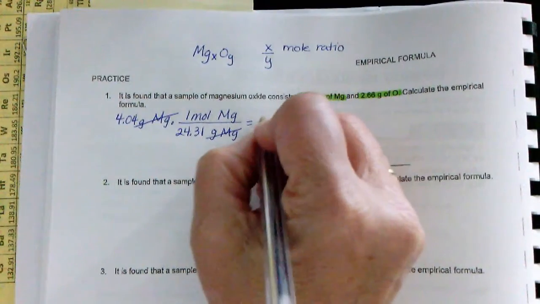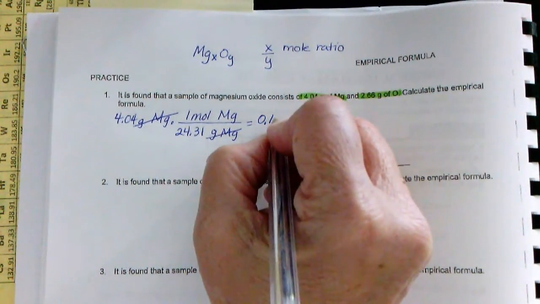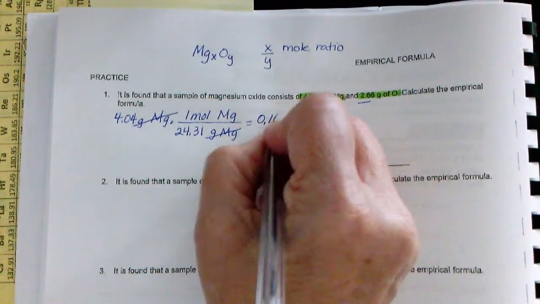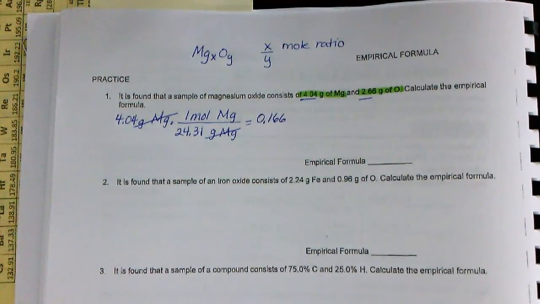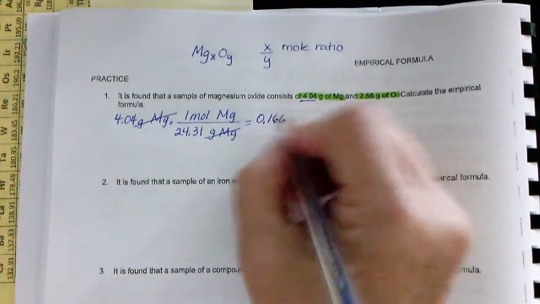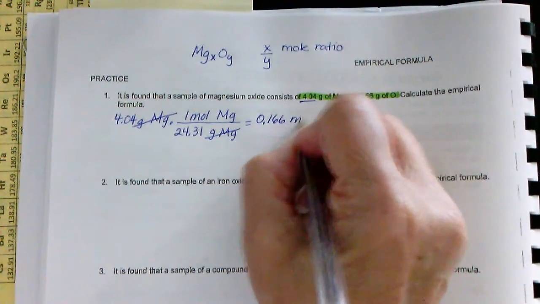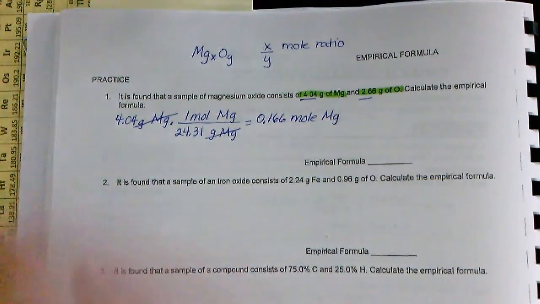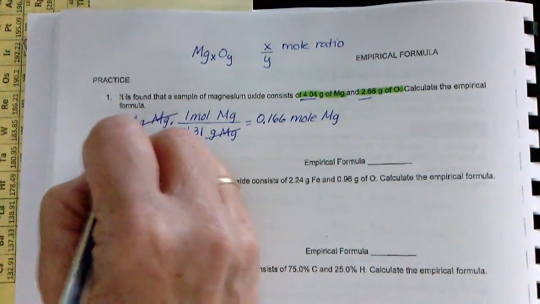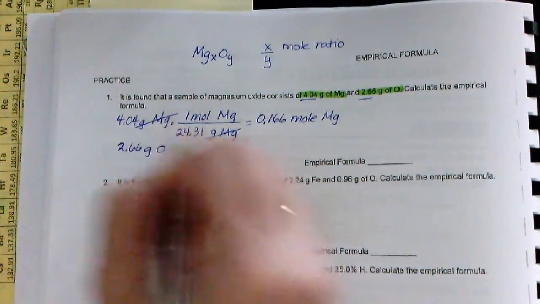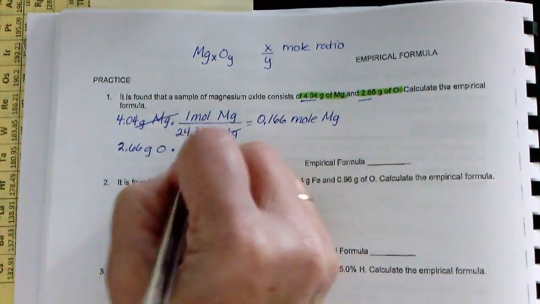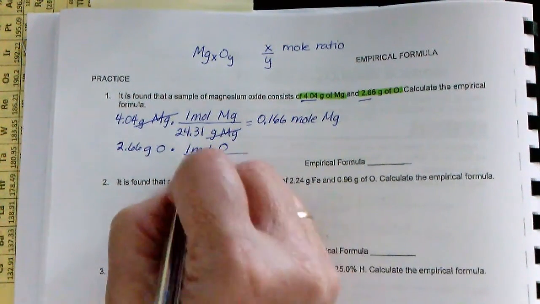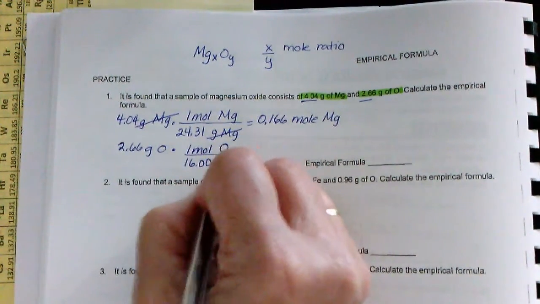Okay, so when I divide it, I get 0.16618. Now I only have 3 digits, 3 digits there, 3 digits there. So 0.166, the next number comes up as a 1, so that's all I need. And so that is that many moles of magnesium. Now we're going to do the same thing with oxygen. 2.66 grams of oxygen, we're going to do a mole conversion. So 1 mole of oxygen, and again, oxygen's mass is 16 grams for oxygen.